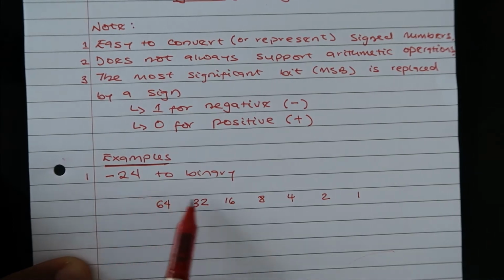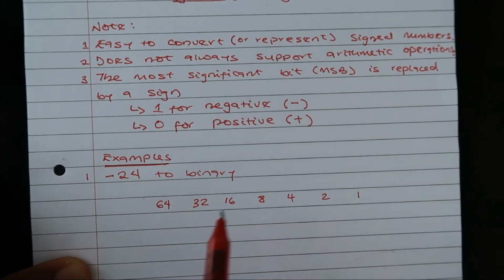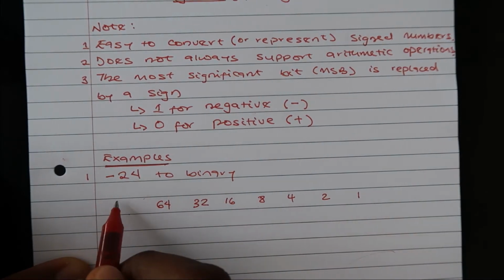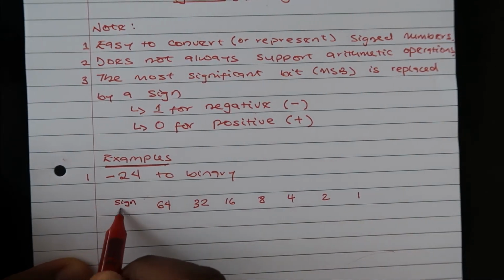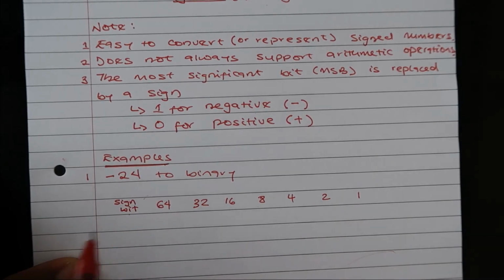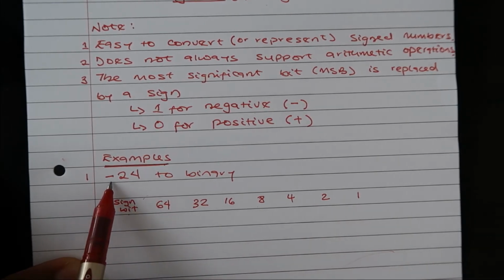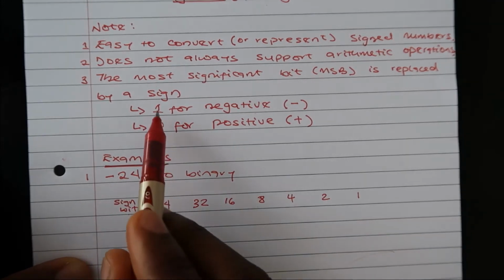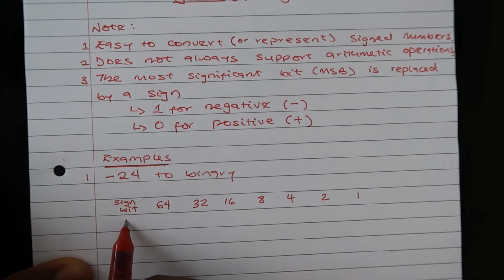Now I know 24 will fit in comfortably into an 8-bit. However, our most significant bit here is our sign bit. Now I know this is a negative number. It therefore means that my sign bit is going to be 1.